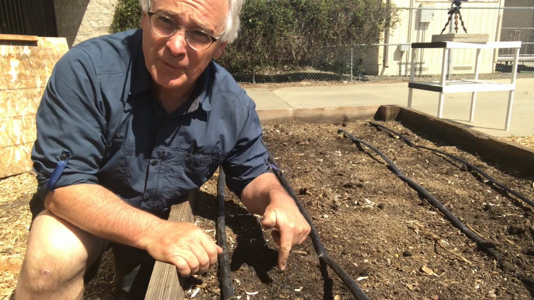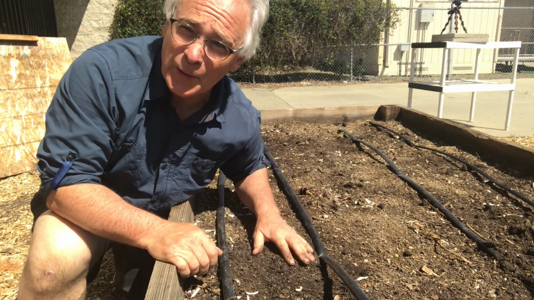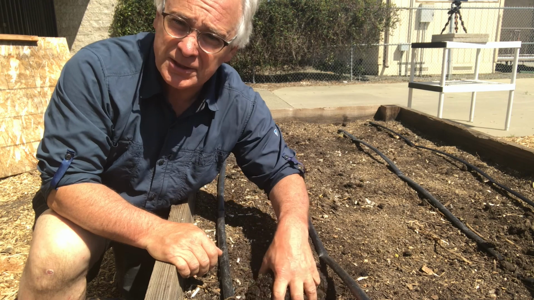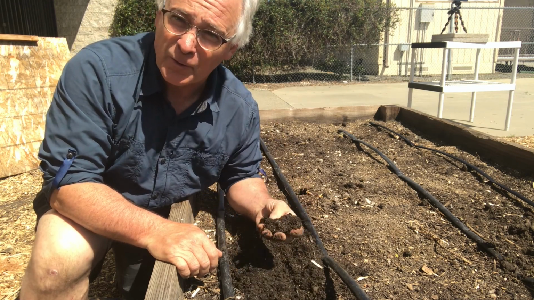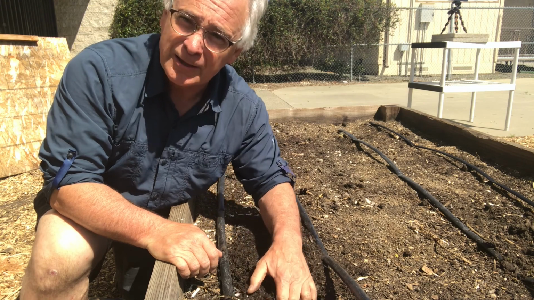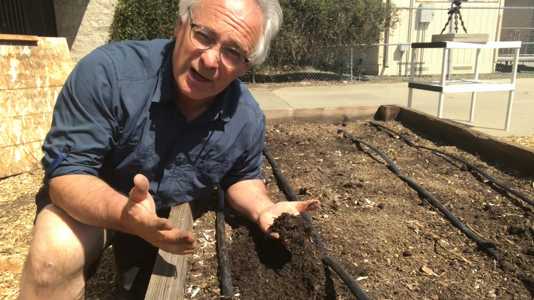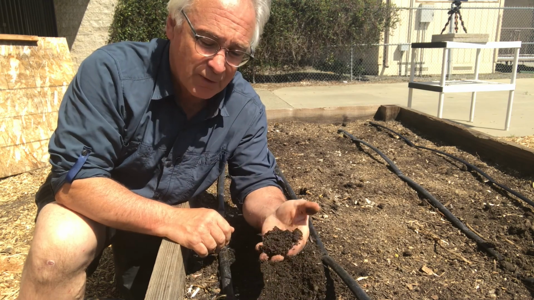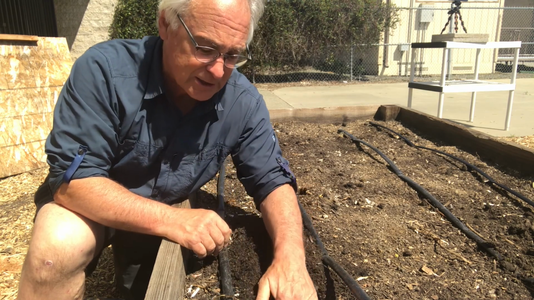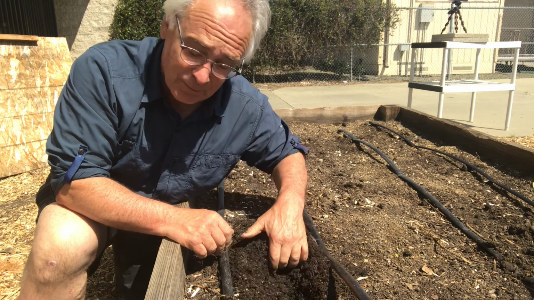The soil you actually put in these raised beds is really important. This particular blend that we got has a high amount of organic matter. It also has some local topsoil, which is a Myers clay, so it needs to be broken up. That's one of the reasons we have a lot of organic matter, but also a lot of sand, so it'll drain a little bit better.